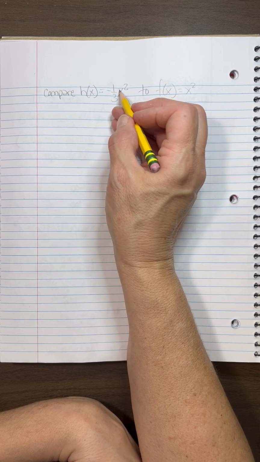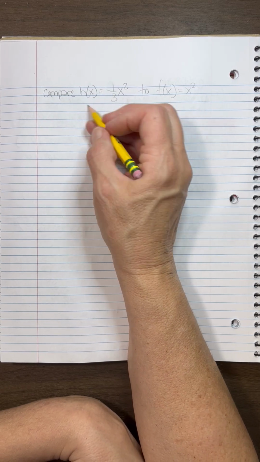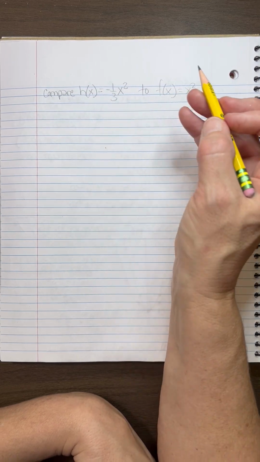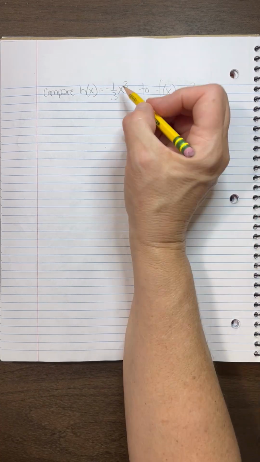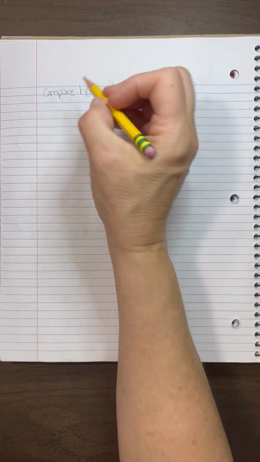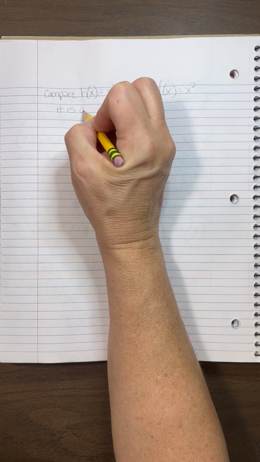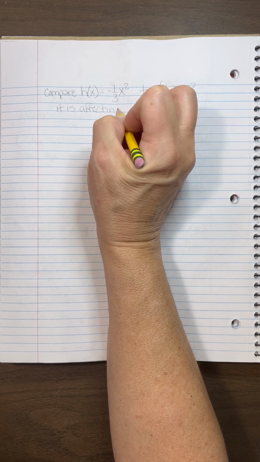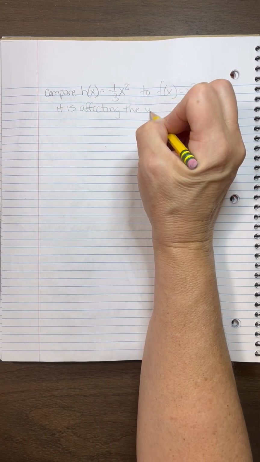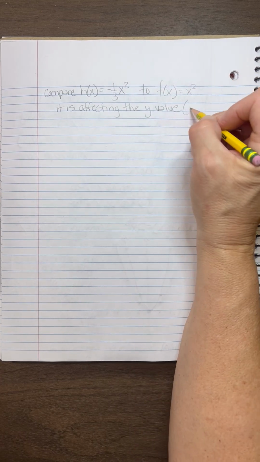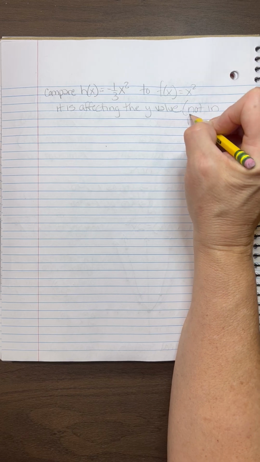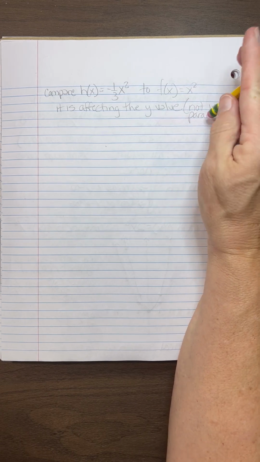We're saying what did h of x do compared to the parent function. Okay, again, it's not inside parentheses, so it is affecting the y value, right? Not in parentheses.